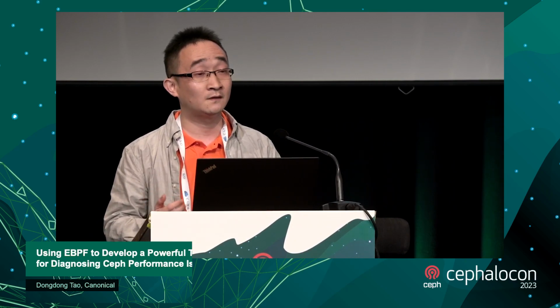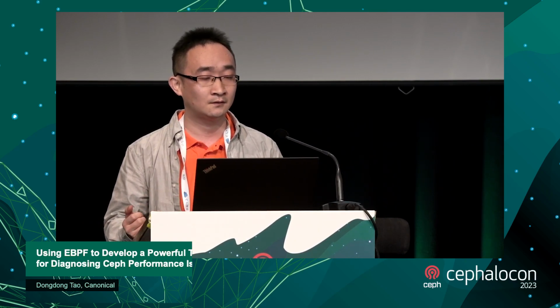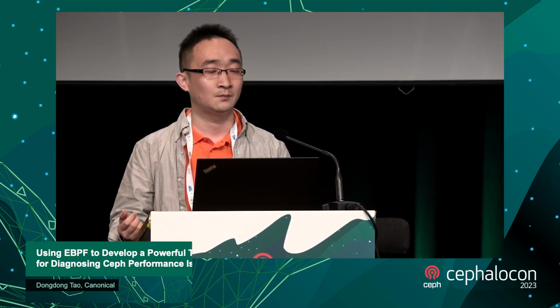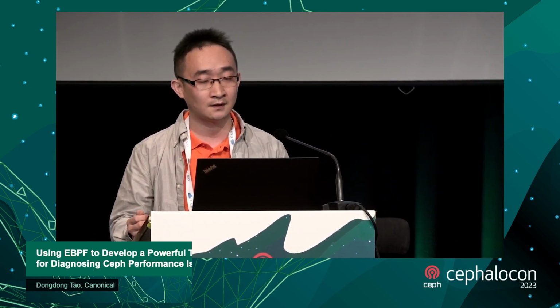The first is the perf counters. Ceph does provide very detailed performance latencies at different levels. But the downside is that the latencies are all aggregated, which means outliers can easily be masked, and there is no per-IO latency.